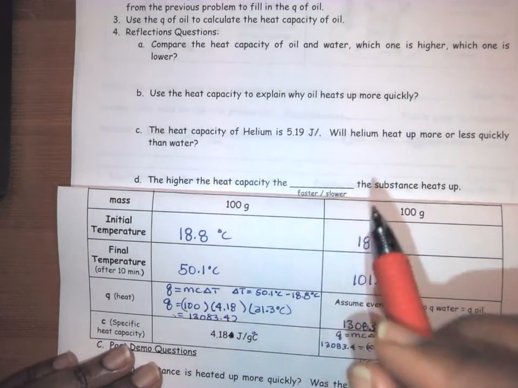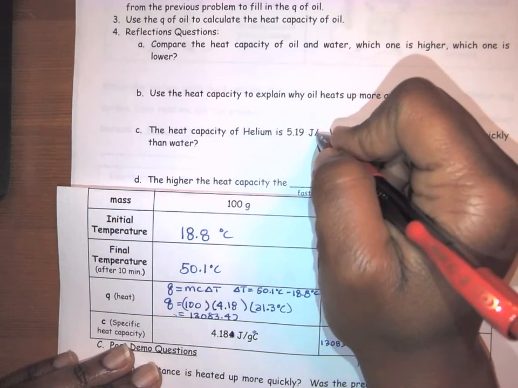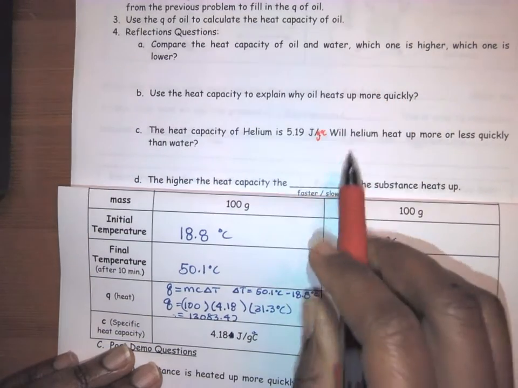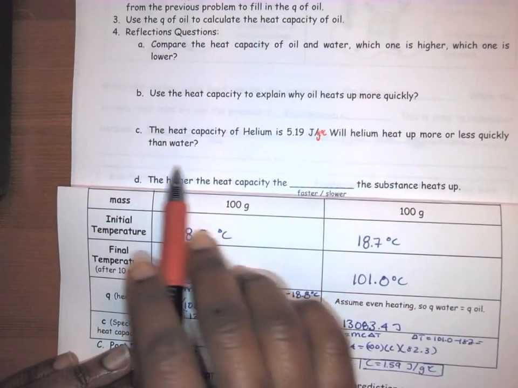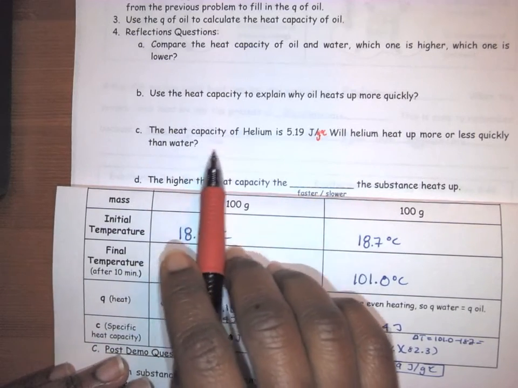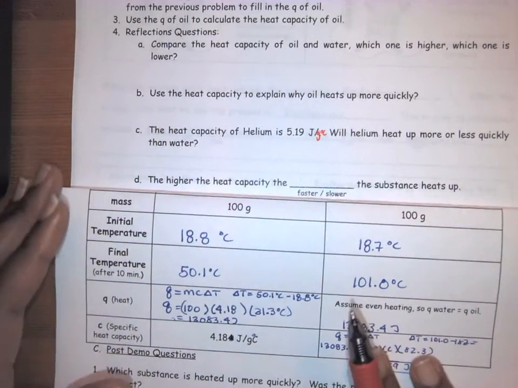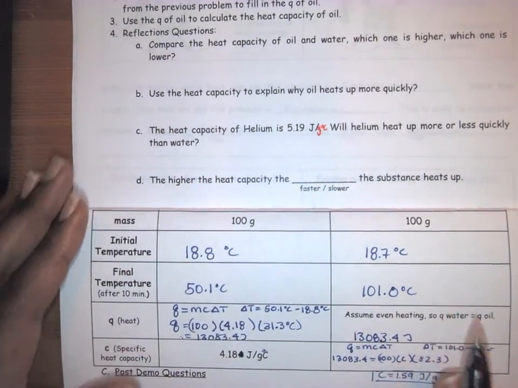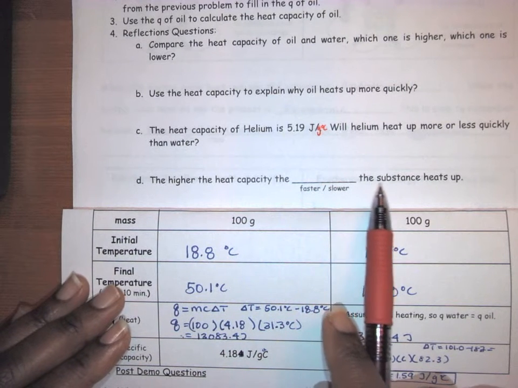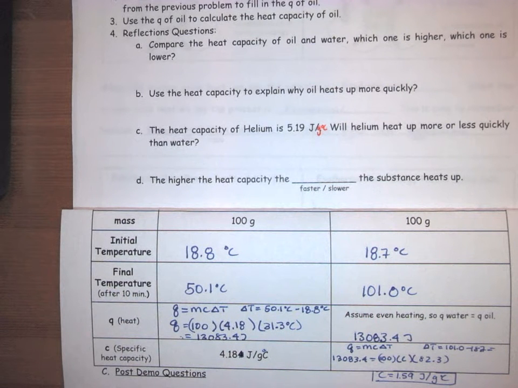The heat capacity of helium is given in joules per gram degrees Celsius. Will helium heat up more or less quickly than water? So use your understanding again of heat capacity. And then finally, fill in this last one. The higher the heat capacity, the faster or slower the substance heats up. All right, so pause the video now, and we'll come back and discuss.